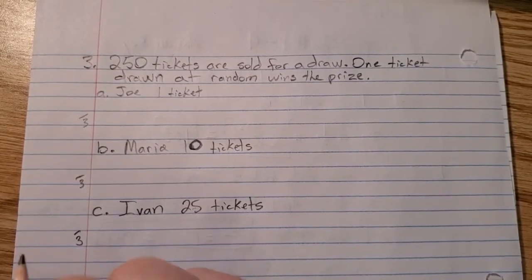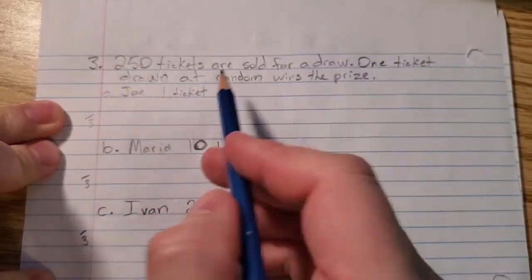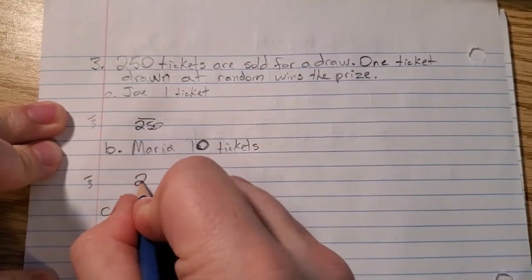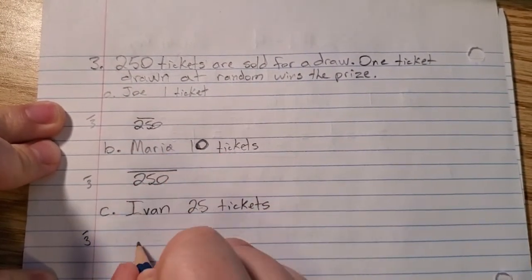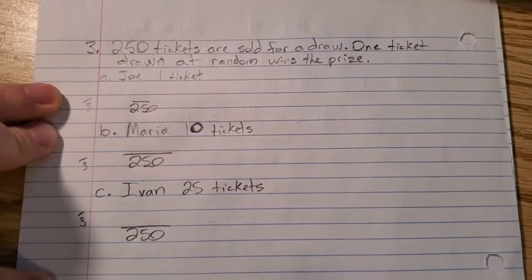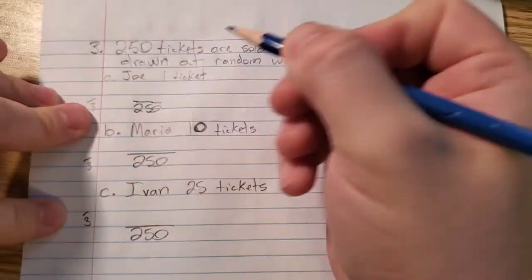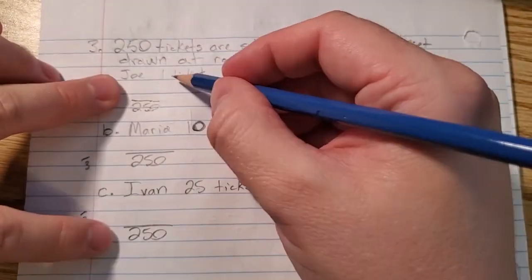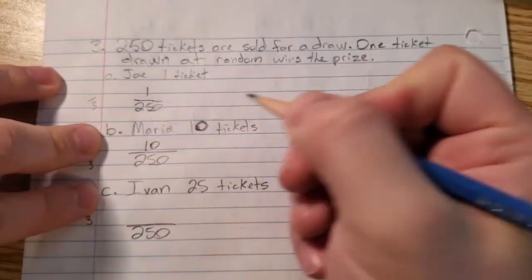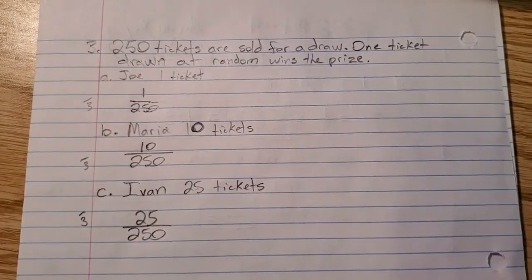Now, looking at this, we know that the bottom of our fractions is going to be the total amount of tickets that's sold. We know that it's the total, so it's going to be 250 on the bottom of each of these fractions to start. And then the top is just going to be how many tickets that person bought. Joe bought 1 ticket, Maria bought 10 tickets, and Ivan bought 25.